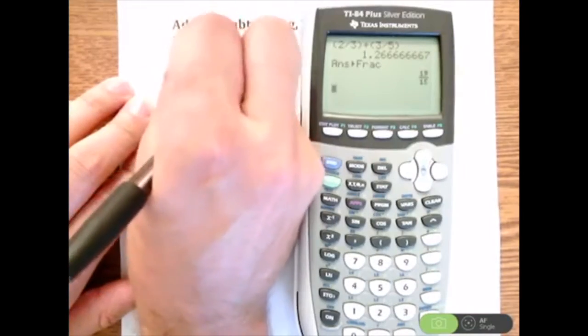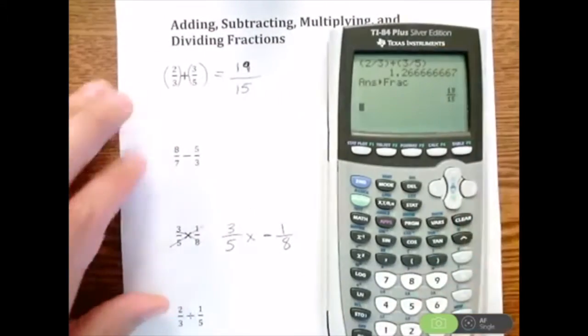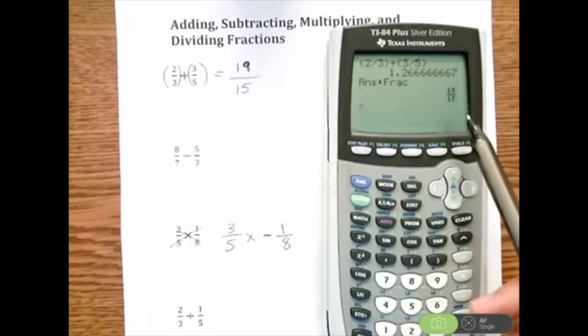Now, the exciting and useful thing about that is not only does it give you an answer as a fraction, but it's also going to give you the most reduced fraction, where if we would have done this by hand, we're not necessarily going to get the most reduced fraction.